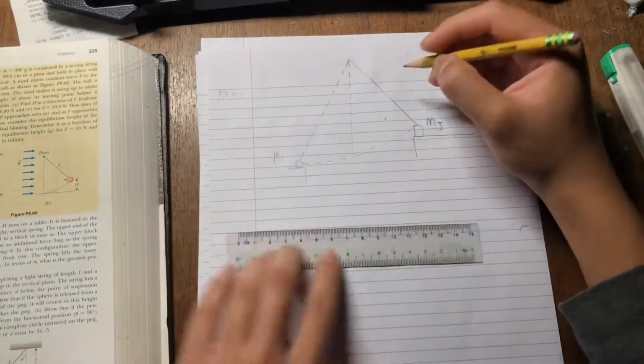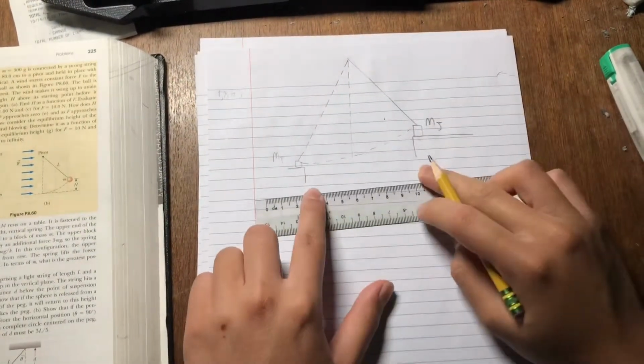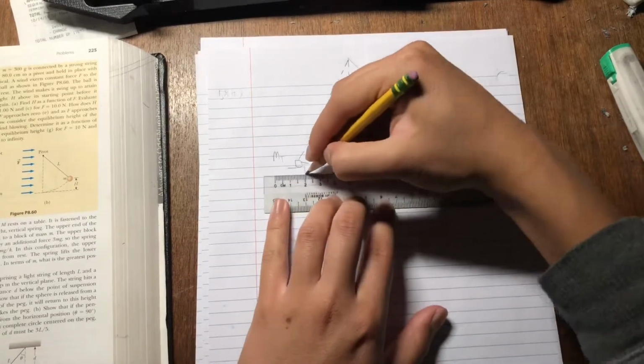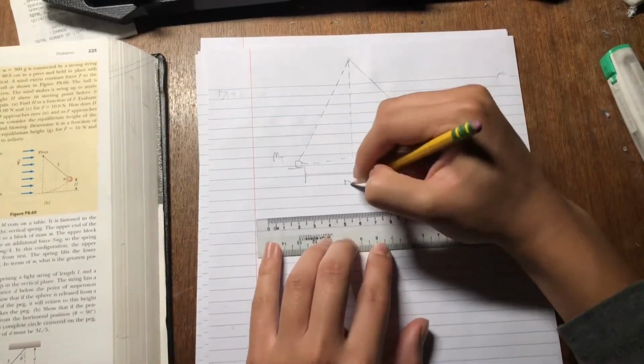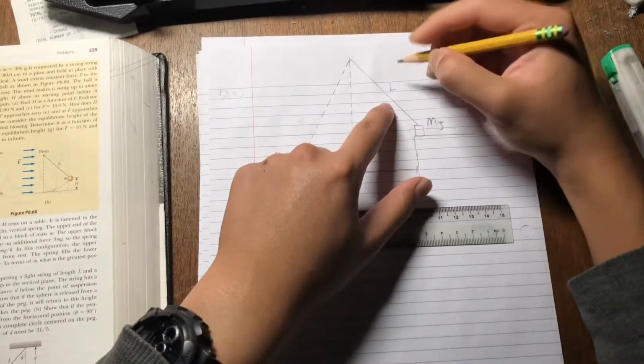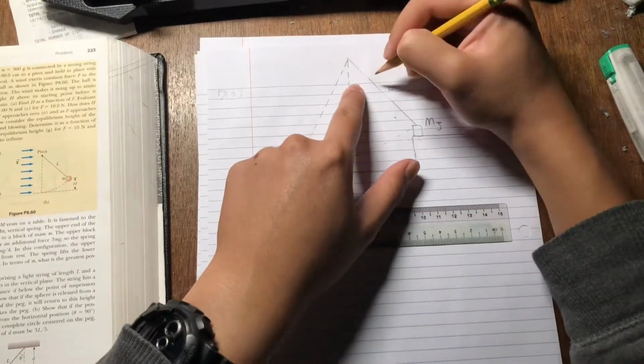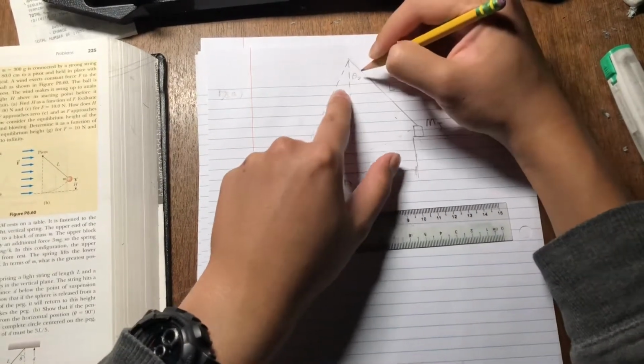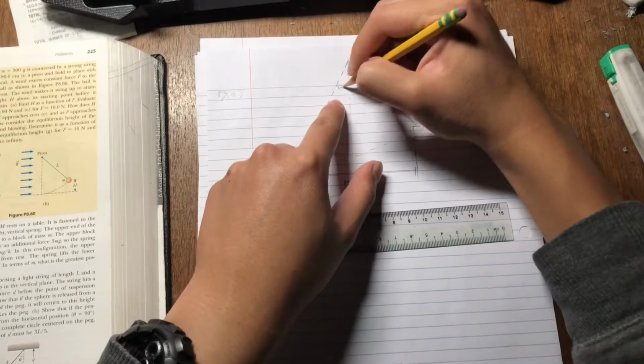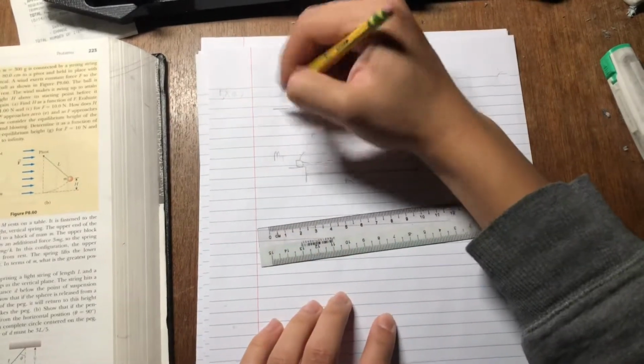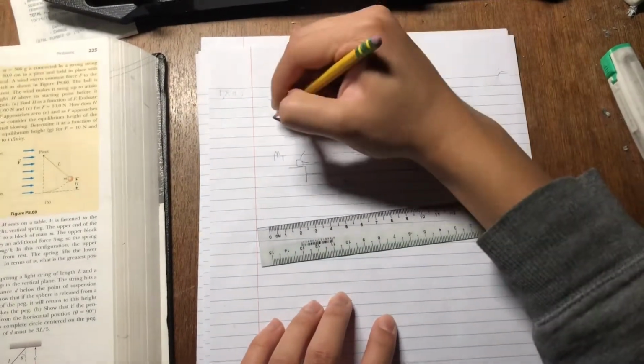And the distance between these two cliffs is D. The vine is L meters long. This angle here, I'm going to call theta 2. I'm going to call that angle theta 1. And you do have a wind force here.